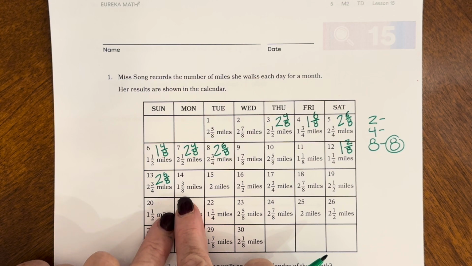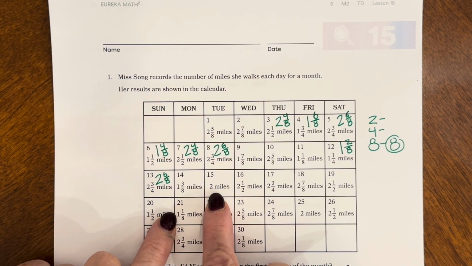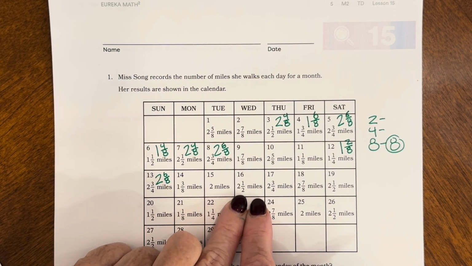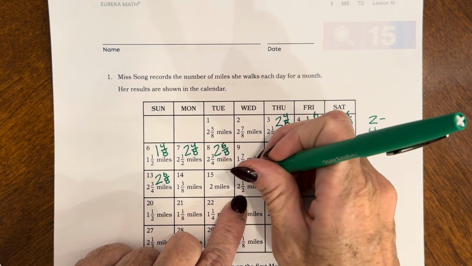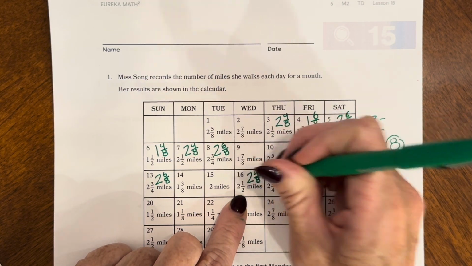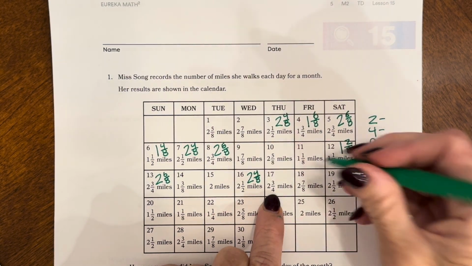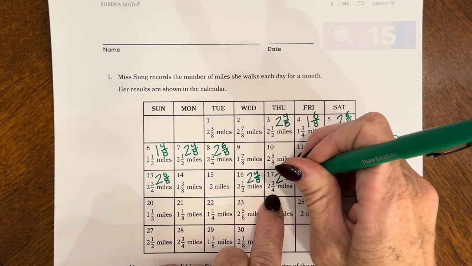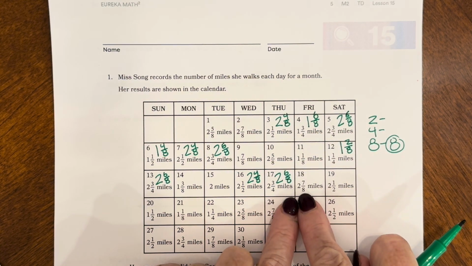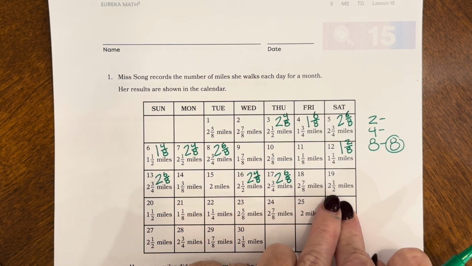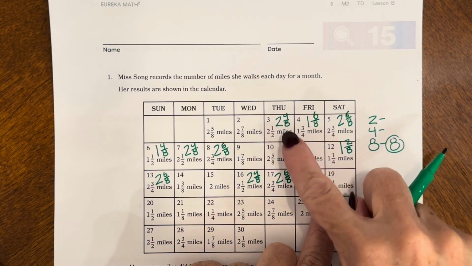This already has an 8. That's a 2. Okay, 1/2 we said is the same as 4/8. So we can change that one. 3/4 is the same as 6/8. So we can change that one. An 8's already good. 1/2 we said is the same as 4/8.